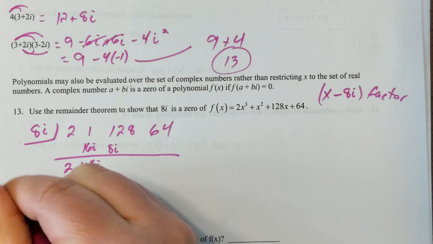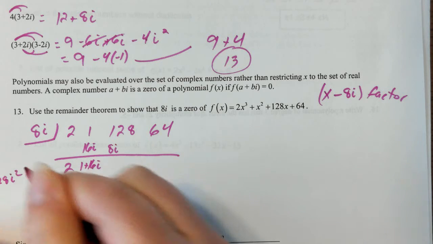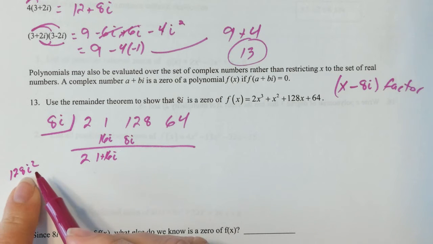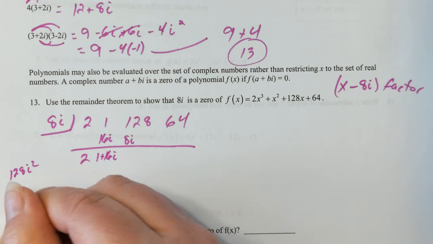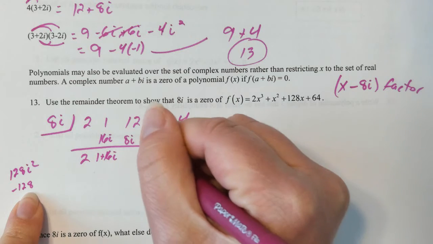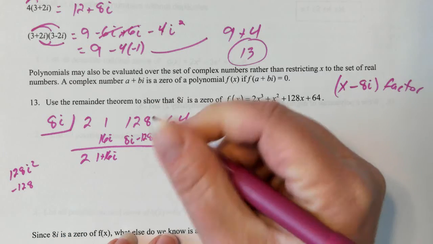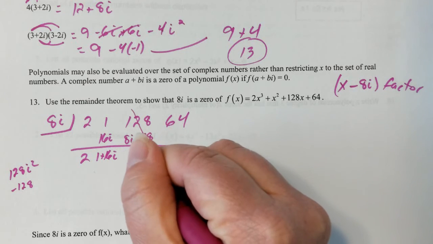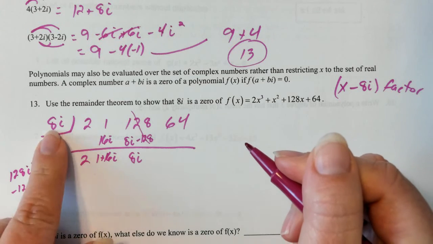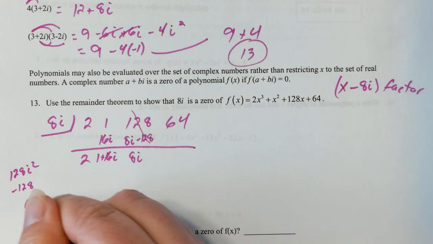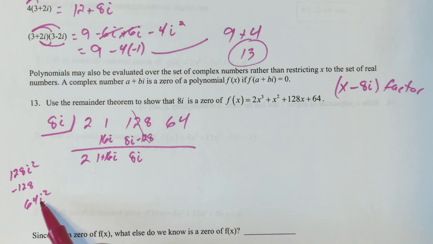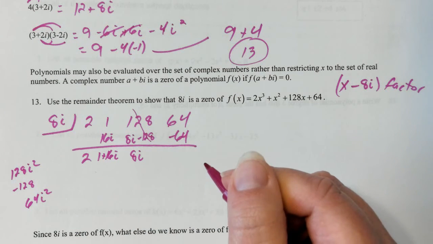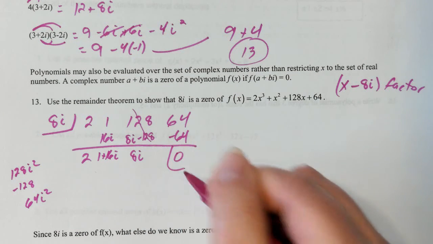Okay, but it would be 128i squared, because i times i is i squared. i squared is -1. So really this would be a -128. When I combine these two together, 128 and -128 cancel and leave just 8i. 8i times 8i is 64i squared, but i squared is -1, so this is really a -64. 64 and -64 are 0.